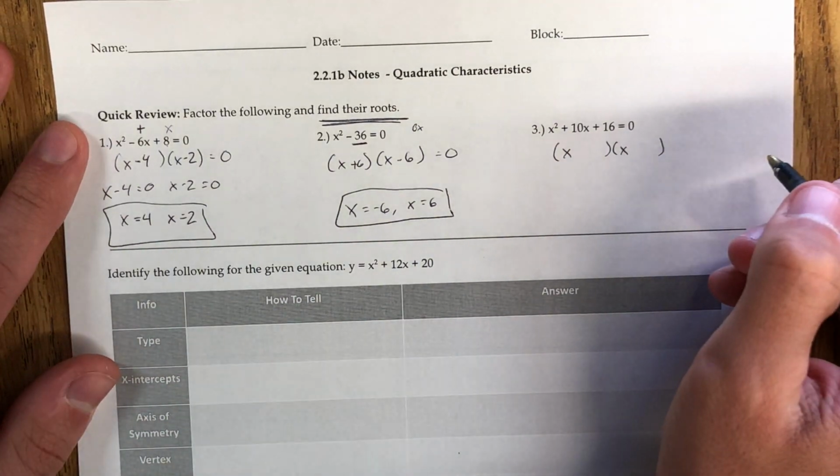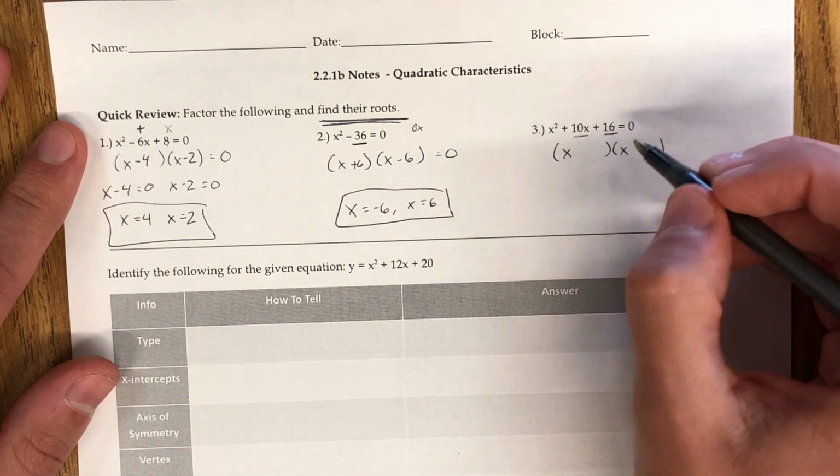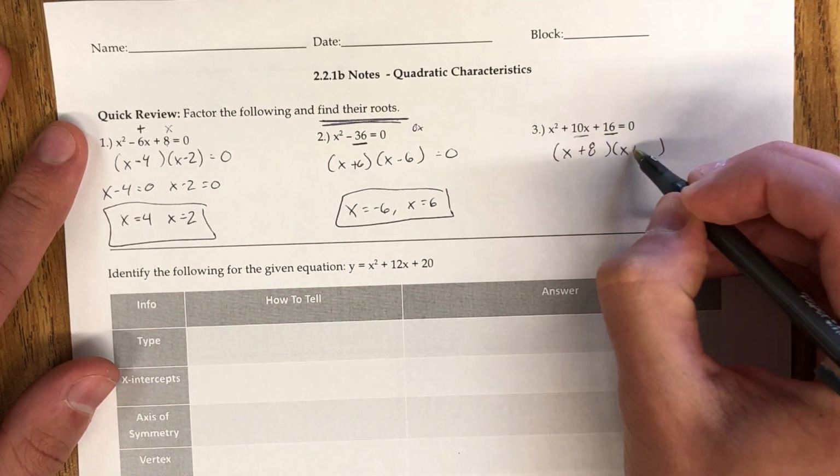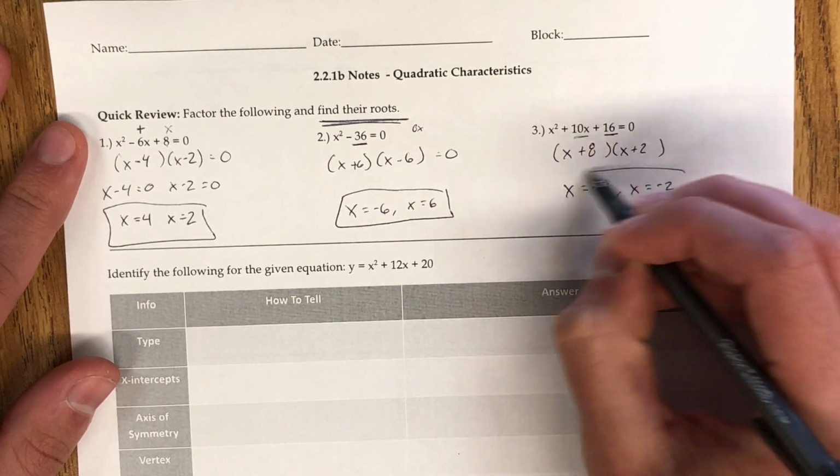From there, we're looking for numbers that multiply to c and add to b, multiply to 16, add to 10. Those are 8 and 2. Our roots are -8 and -2.